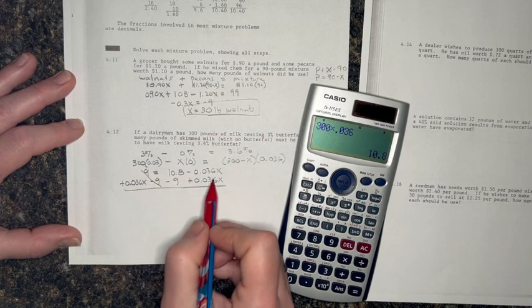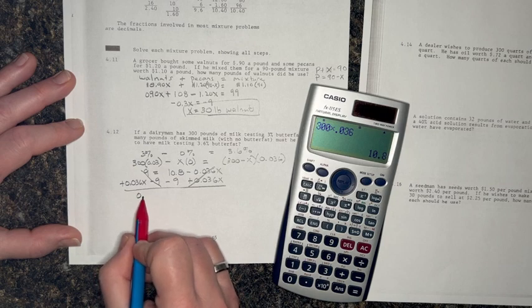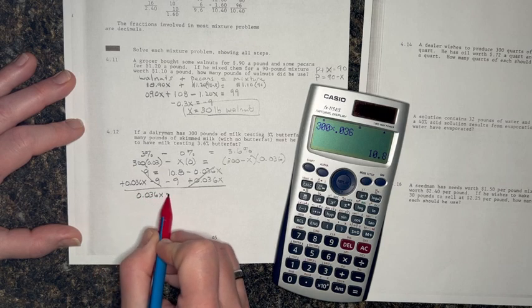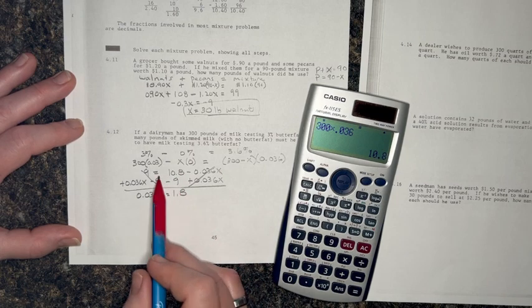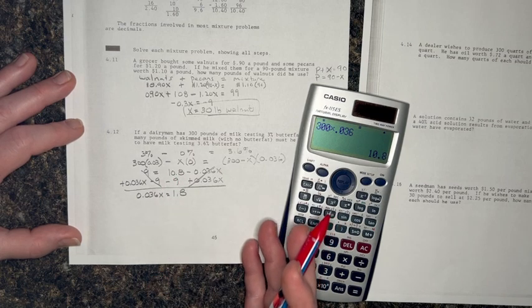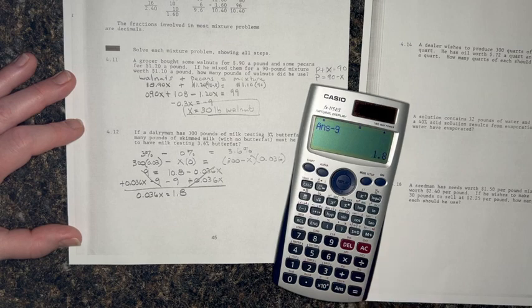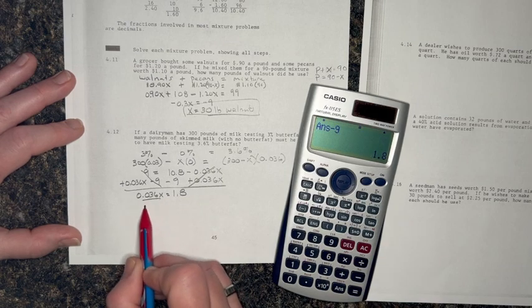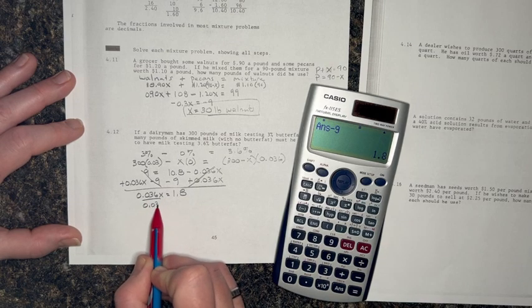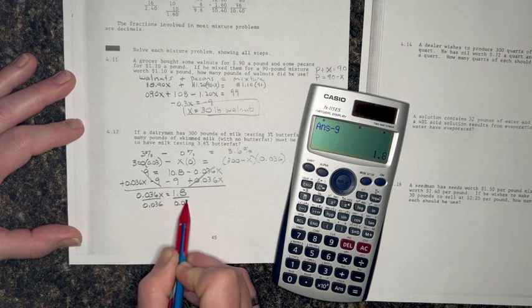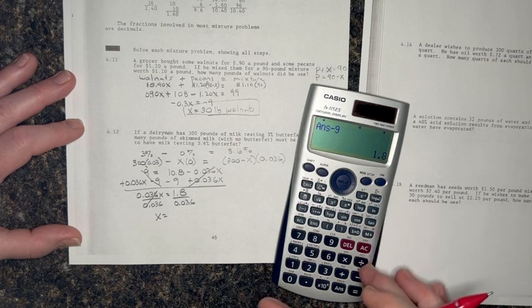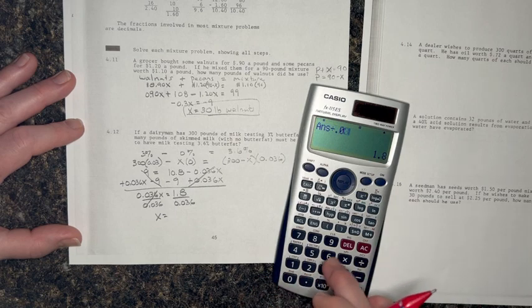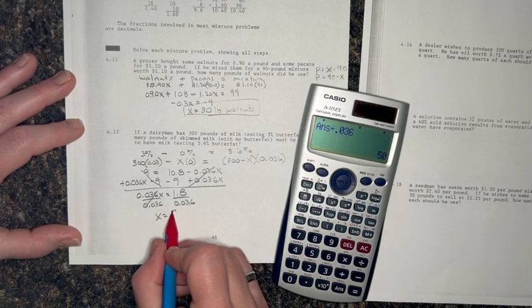Okay, so these cancel, these cancel. I have 0.036x is equal to 1.8, right? 10.8 minus 9 is going to be 1.8. We can double check right here. And then we are going to divide both sides by 0.036. So x is equal to 50.